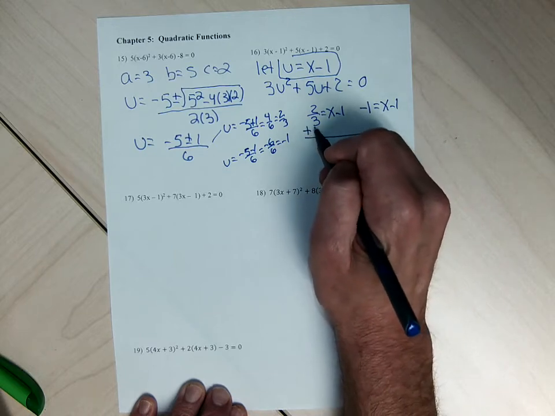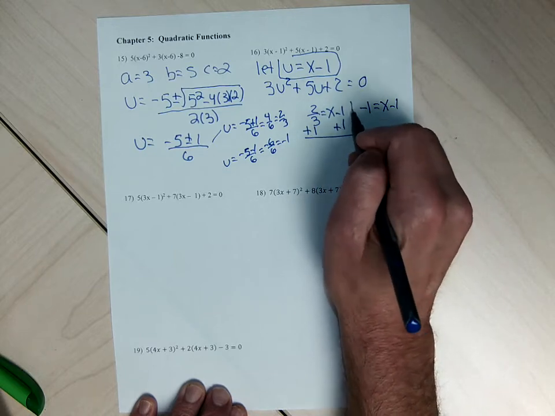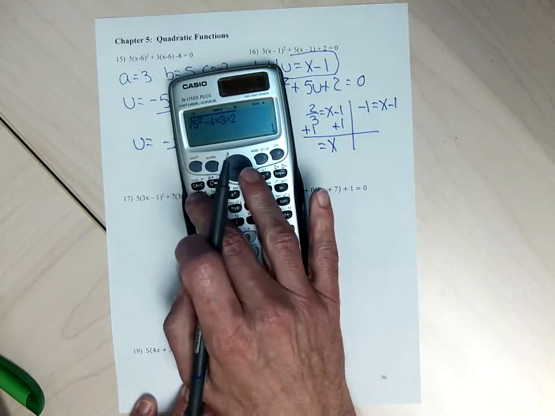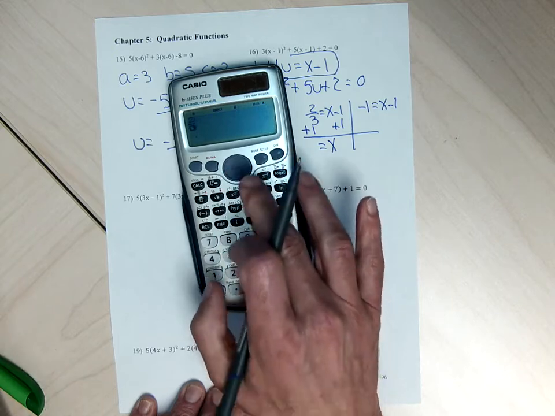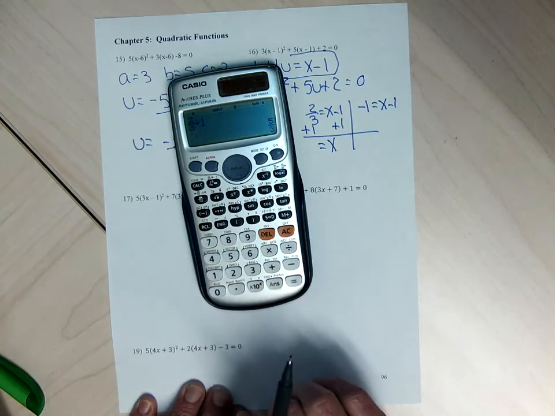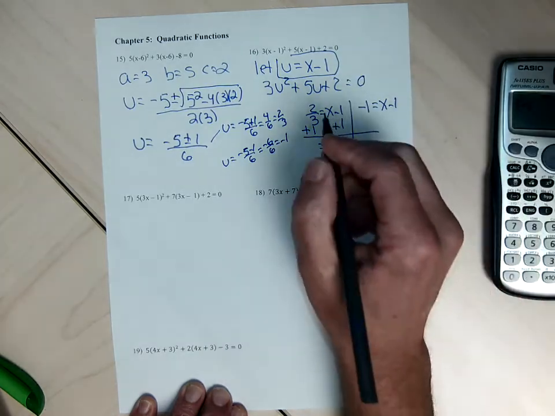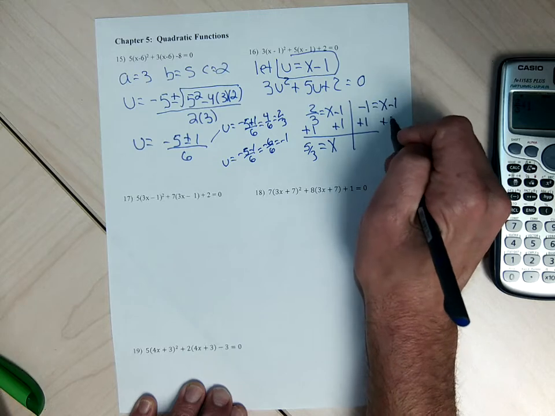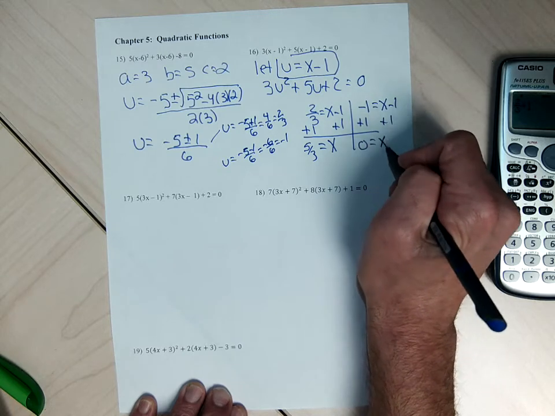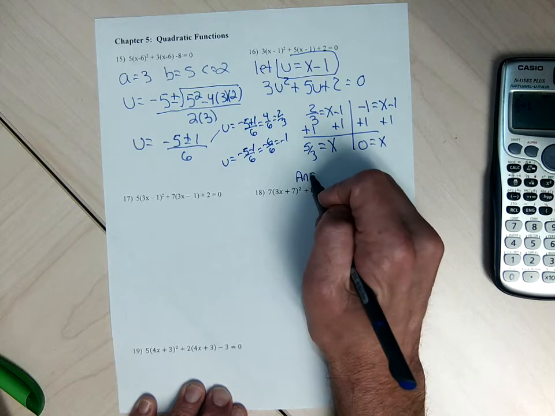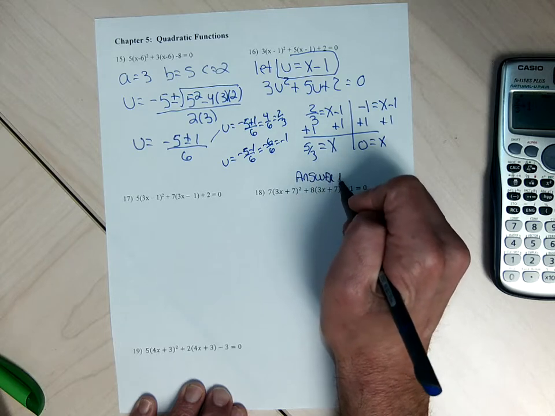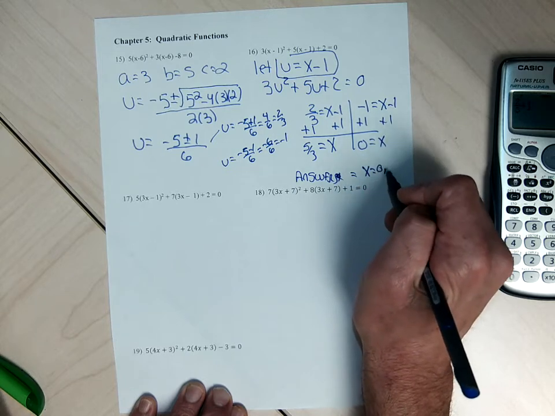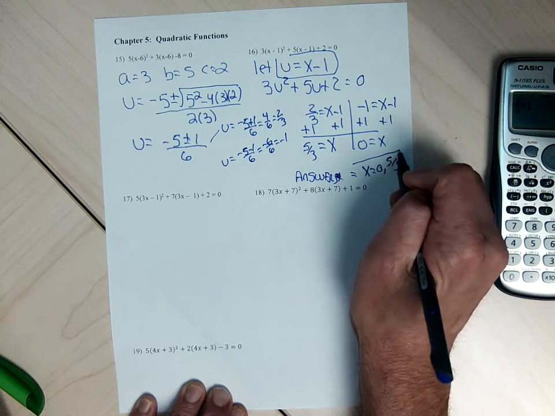The left one, I add 1 to both sides. This gives me x equals 1 plus 2/3. Let me just lazily do this. 2 over 3 plus 1 is 5/3. And the right one, I'm going to add 1 to both sides and get 0 equals x. I think my answers are x equals 0 and 5/3.